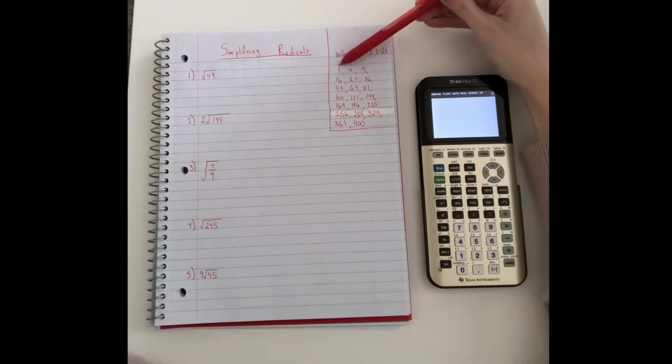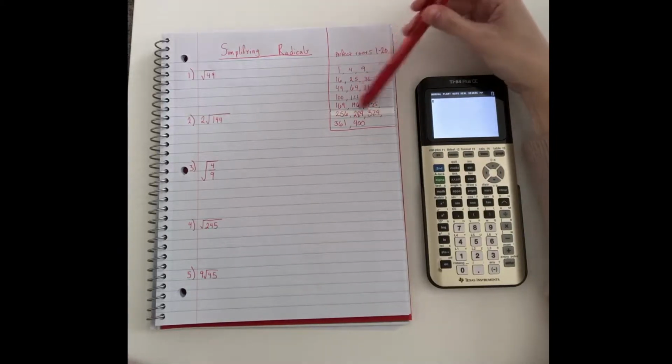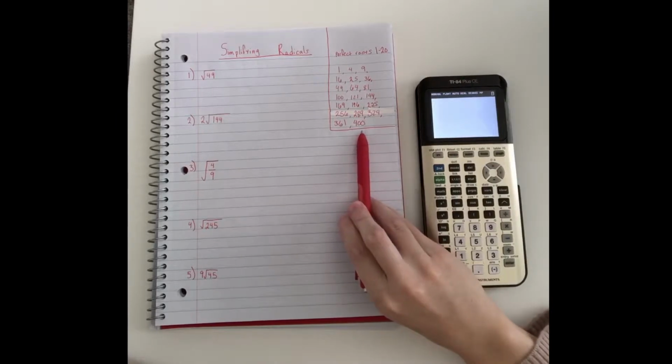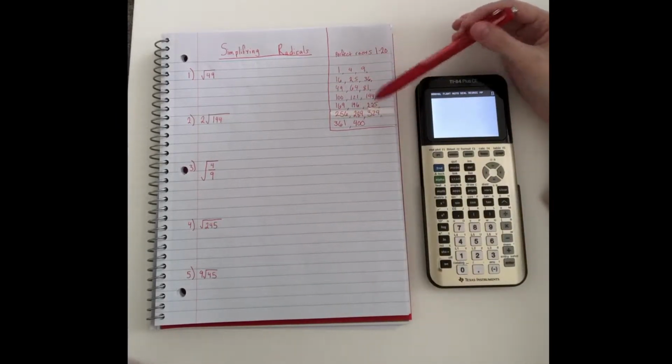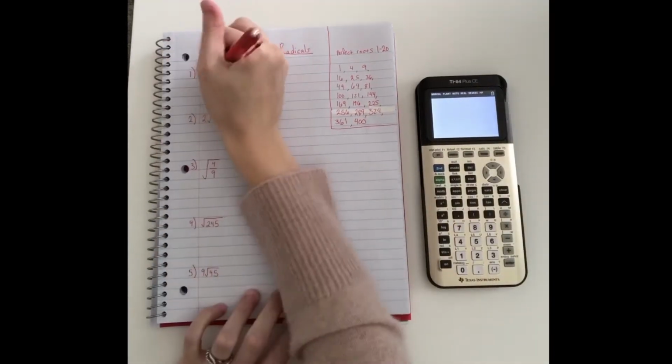So 1 times 1 is 1, 2 times 2 is 4, 3 times 3 is 9, and so forth all the way down to 20 times 20, which is 400. So these are going to be super important to know for this unit. Okay, so let's go over here. So let's start with an easy one.